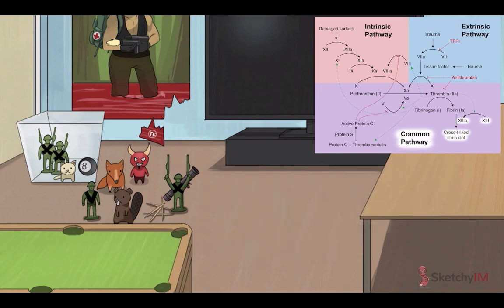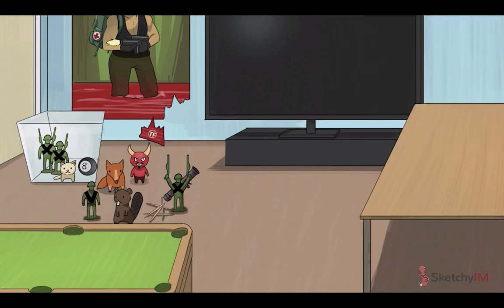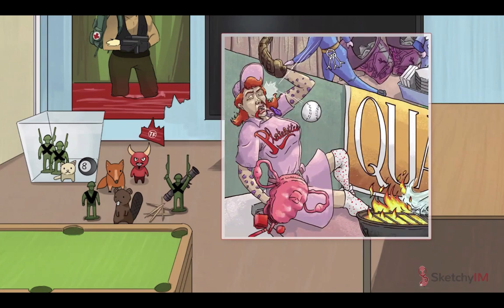Alright, now that we've reviewed how the clotting cascade is supposed to work, let's talk about what happens when these factors are dysfunctional or deficient, starting with the clinical presentation. Spoiler alert, bleeding. First, think back to the platelet disorder type bleeding we saw at the platelets home game. There's no bleeding in baseball.